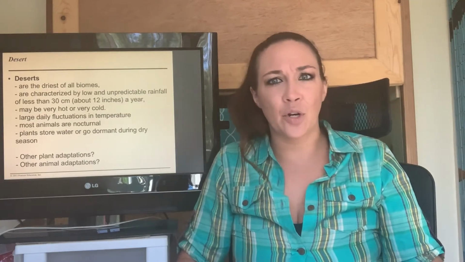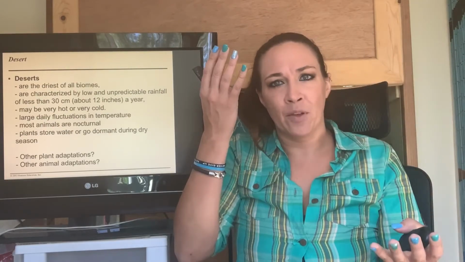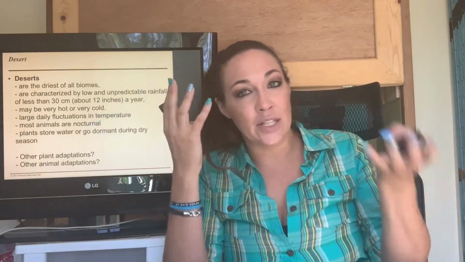A lot of these animals are active at night. The plants do photosynthesis during the day and at night. They're opening their stomata at night, doing photosynthesis during the day, trying to conserve whatever water they can. These animals are usually mostly nocturnal because it's just too hot to go out during the day, so they all come out at night. So these are some of the adaptations that you would find in said desert.